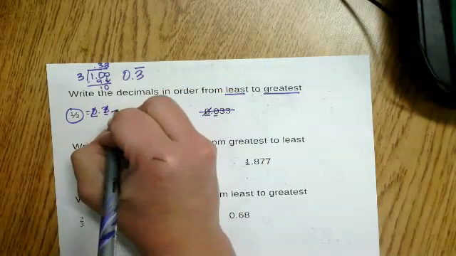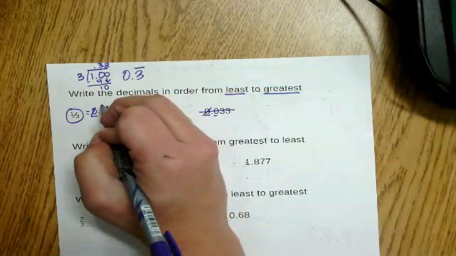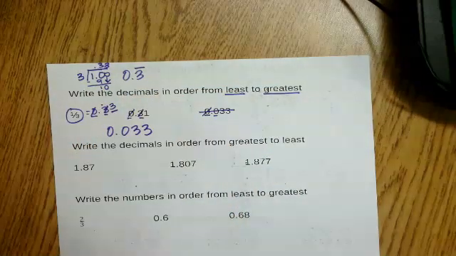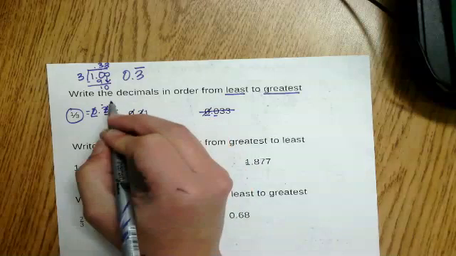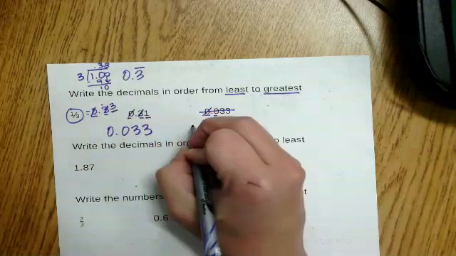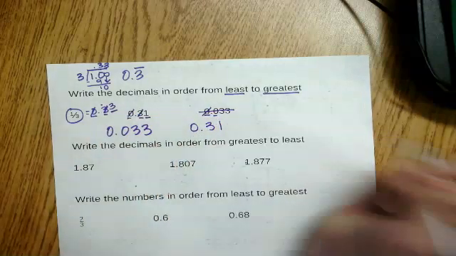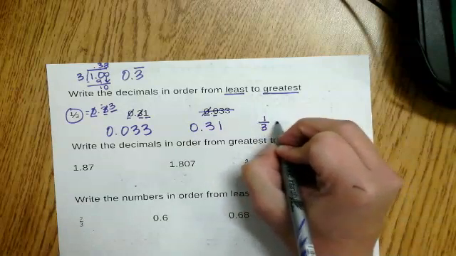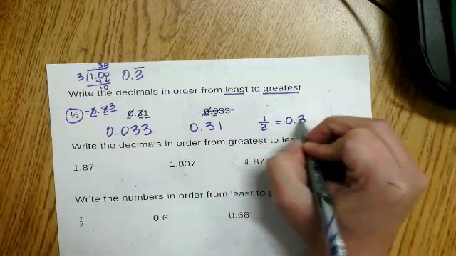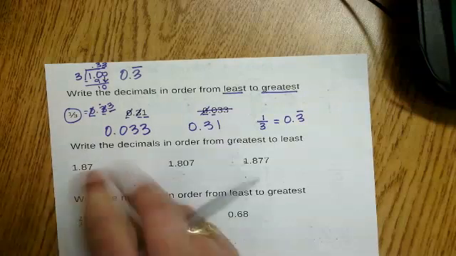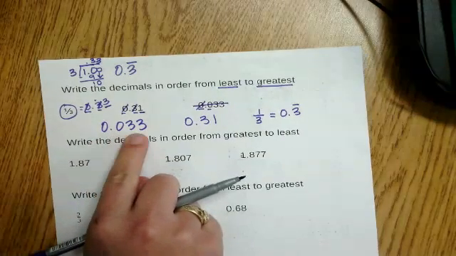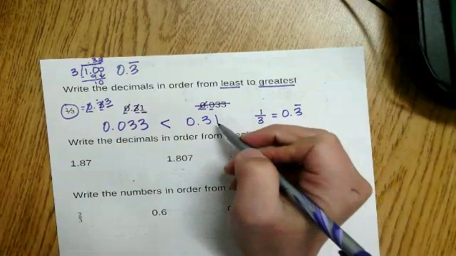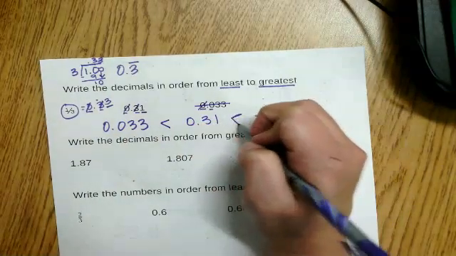Okay, so for this one, I have nothing here, but remember we said 3 repeating. So instead of a 0, I'm actually going to put a 3 there and then a 1. 1 is less than 3, so that comes next in my least to greatest. And then my last, I'm going to go ahead and put 1/3 because that's what it was, or I could put 0 and 3/10 repeating. So 0 and 33 thousandths is less than 0 and 31 hundredths, which is less than 1/3.